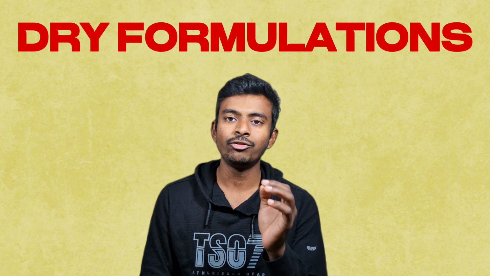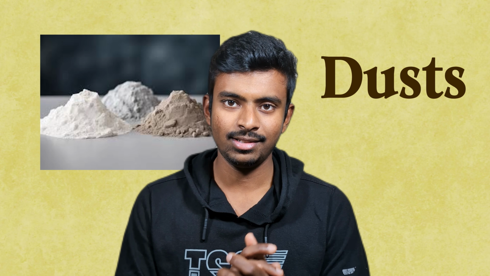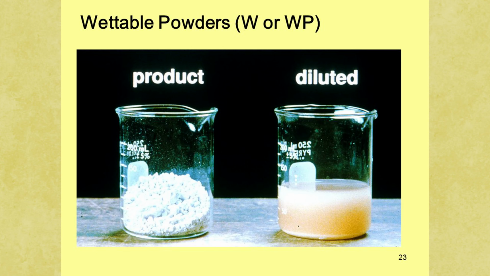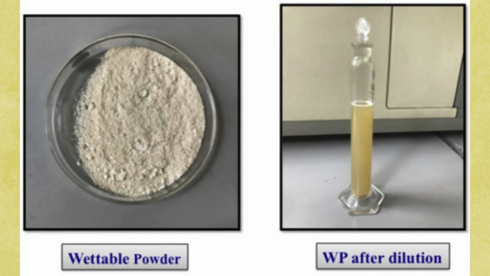The second form of pesticide is dry formulation. The first one is dusts. It looks like fine powder which is applied directly to the crops or soil. The second dry formulation is wettable powders, WP, which looks like fine powders but we have to dilute into the water, which forms a milky suspension with visible particles.